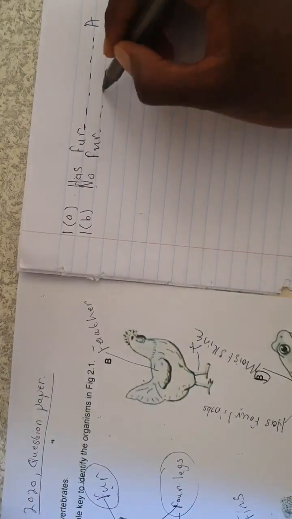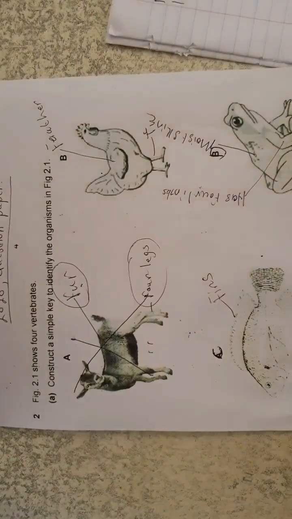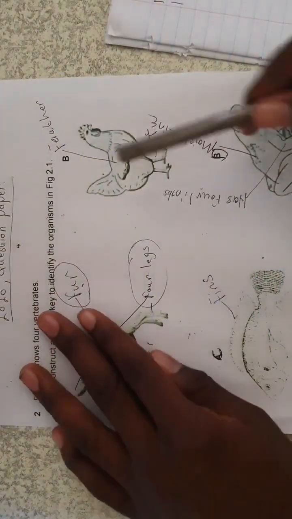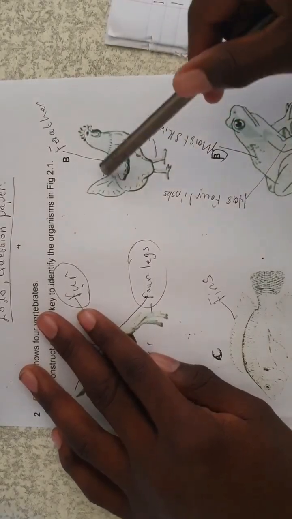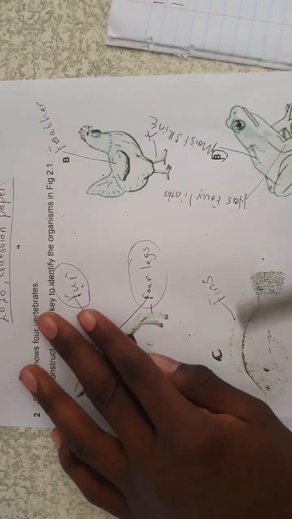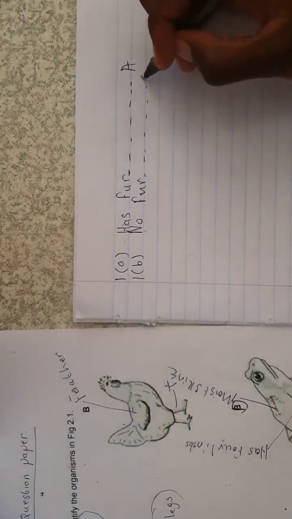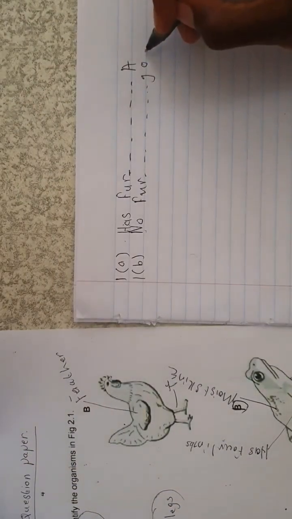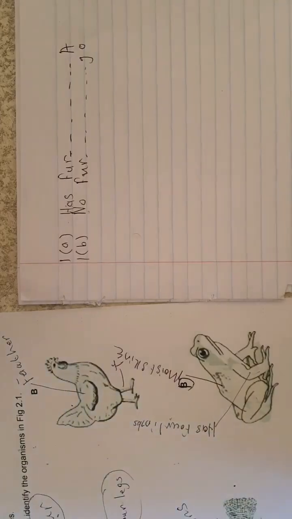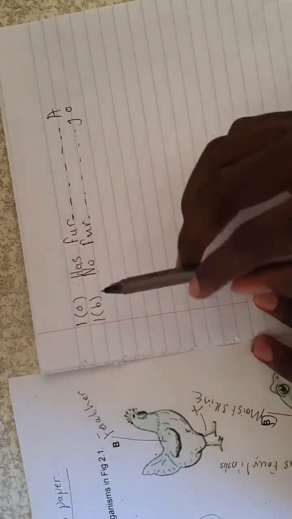Now, the one that does not have fur, how many organisms here have no fur? There are three. Obviously, this one doesn't have fur. These ones we call them feathers. These are not fur. Does not have fur, does not have fur. So there are three. So that's why you have to say go to what? All right, so we have identified the first organism.